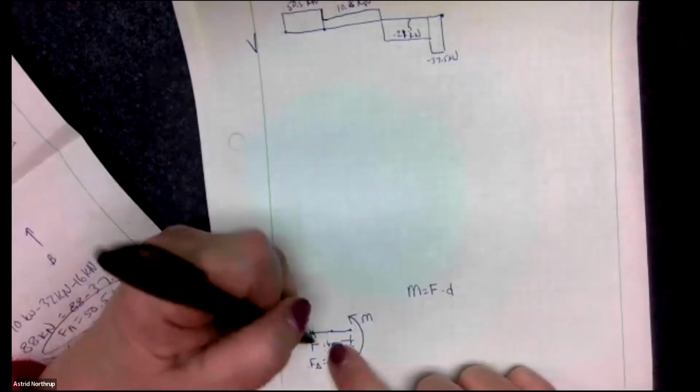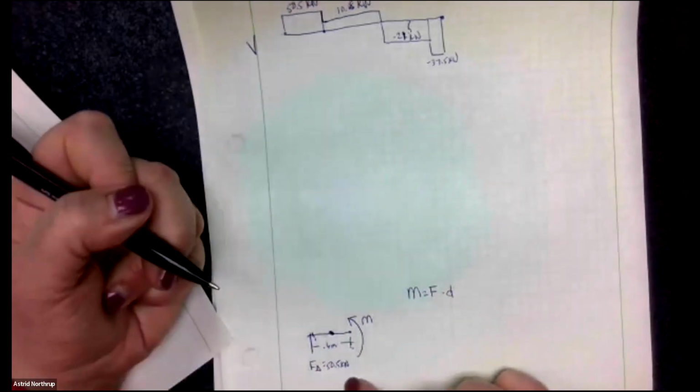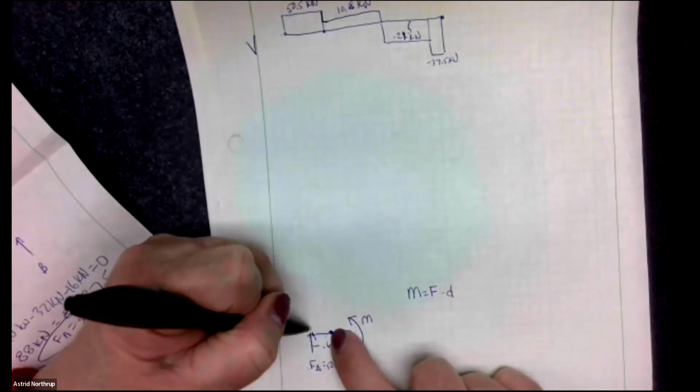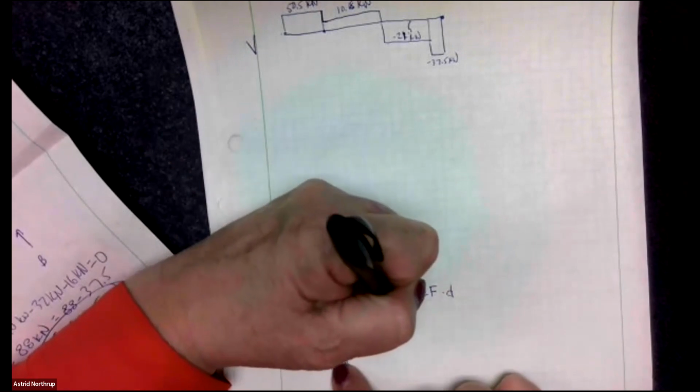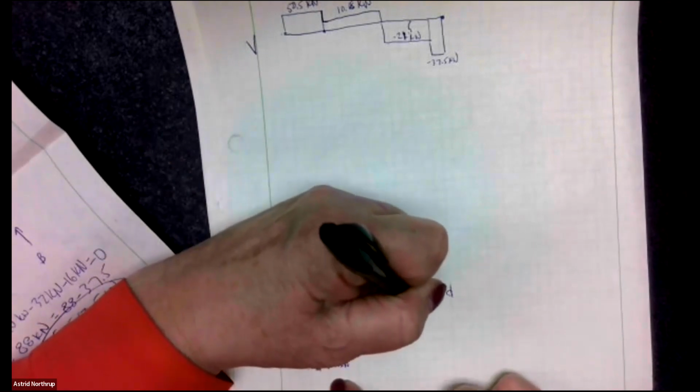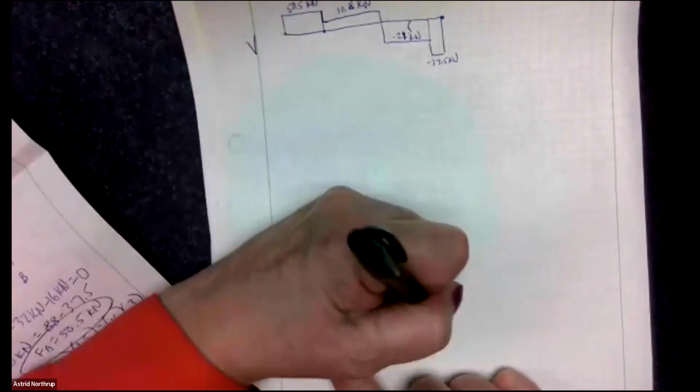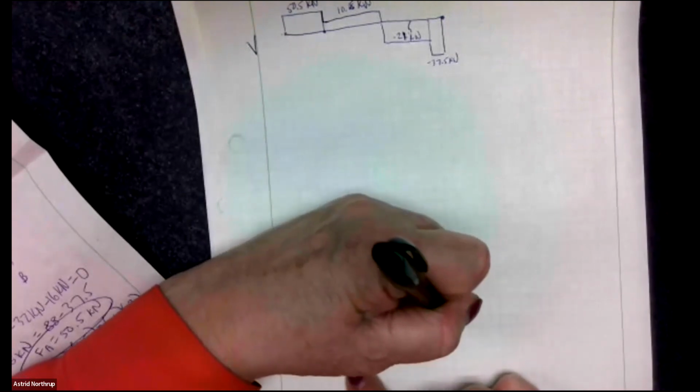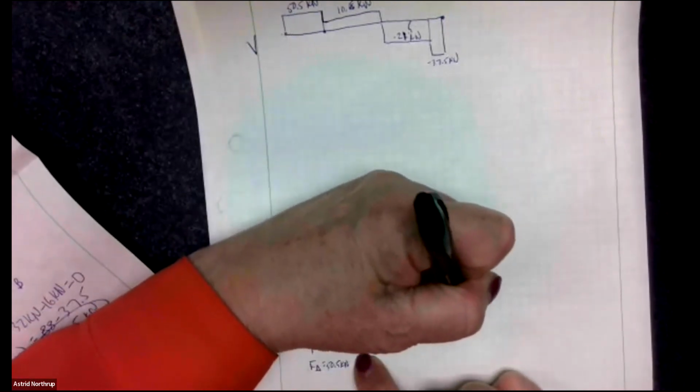Okay, so what does that mean? Well, I think about a point here, for example, and then I think, what if I were to spin this way? That's going to be a negative, right? So I got negative 50.5 times the distance, which I'm just going to call x, plus M equals 0. And you see, I've honored my sign convention each and every time.